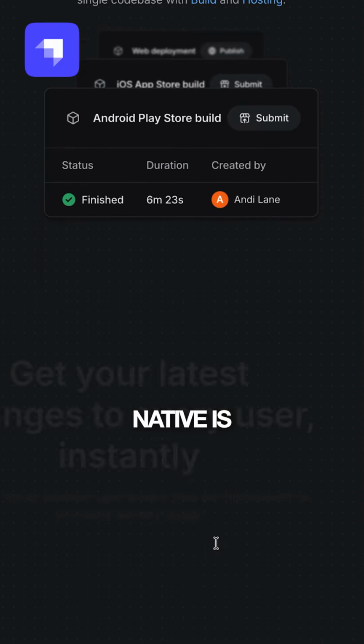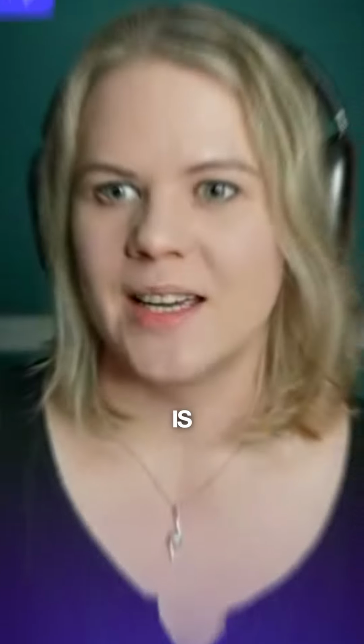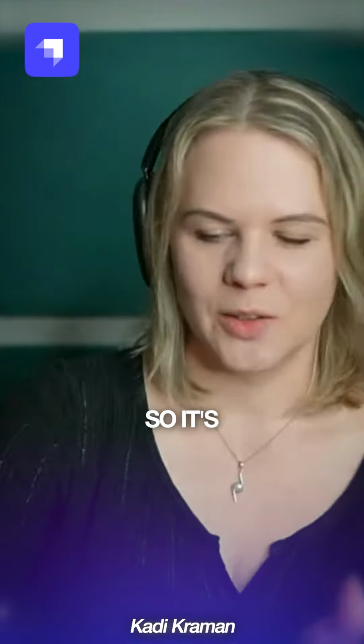So how React Native is different from something like Flutter is, Flutter is rendering on Skia, so it's kind of not native. It's hooking into native APIs and stuff, but it's not rendering native components. Whereas with React Native, you are rendering native libraries, native components. So what we keep saying is that React Native apps are native apps.